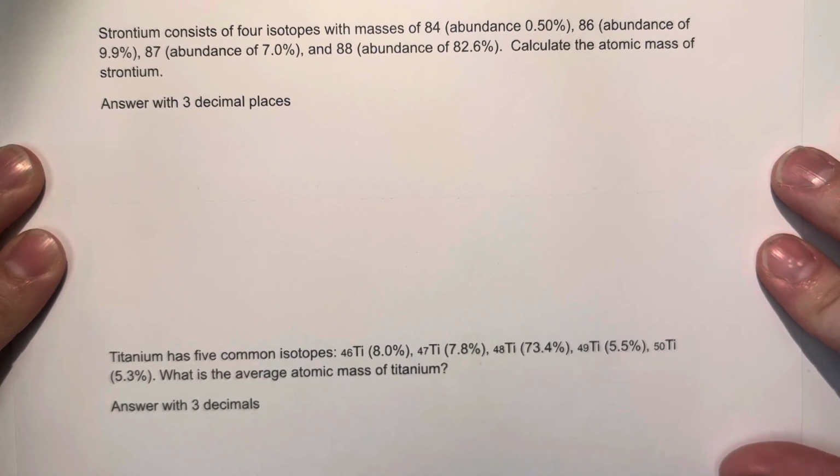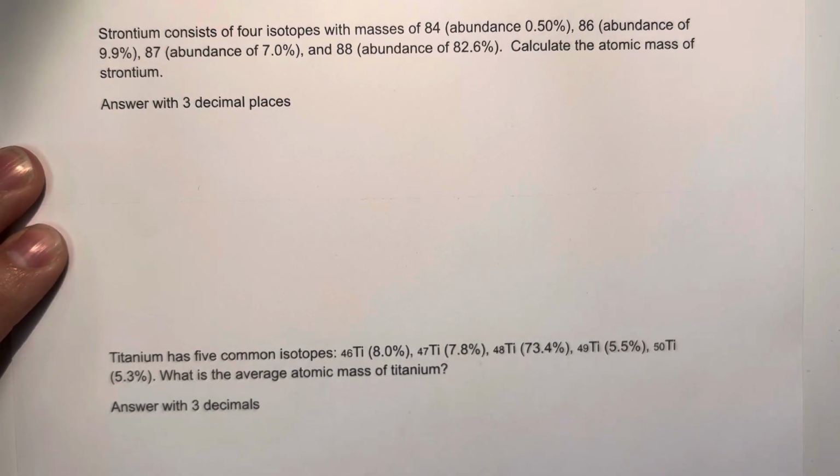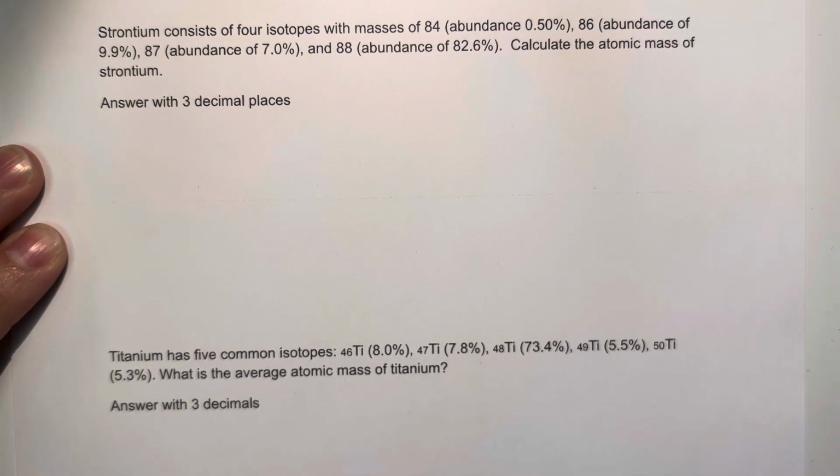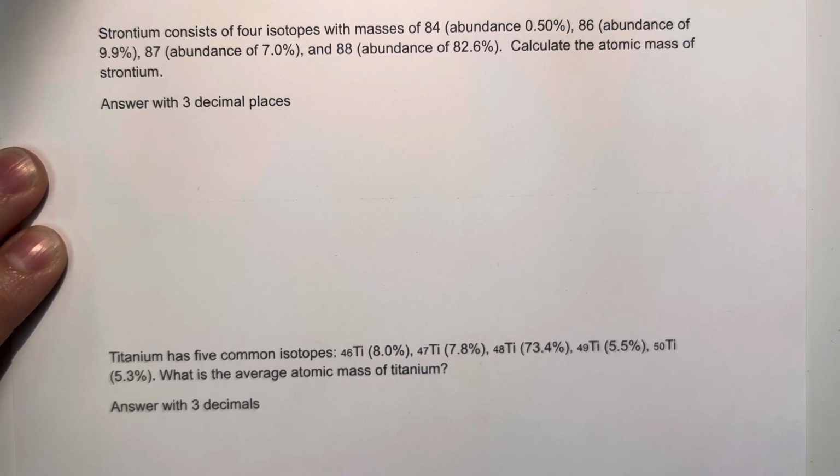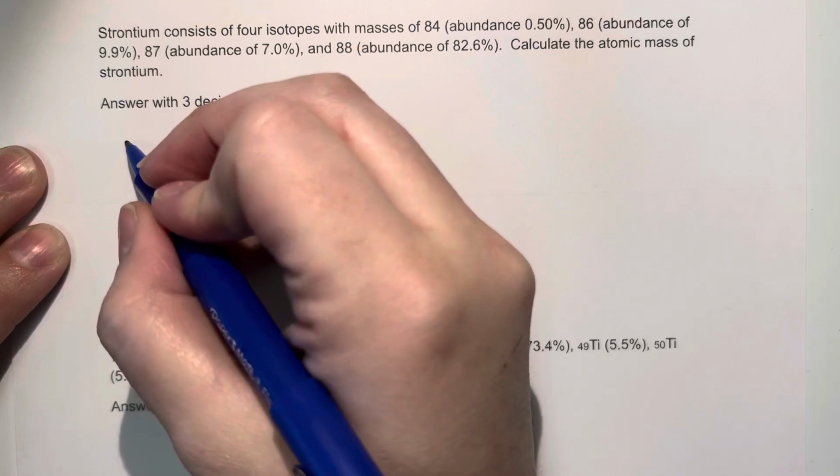Strontium consists of 4 isotopes with masses of 84 with an abundance of 0.50%, 86 with an abundance of 9.9%, 87 with an abundance of 7%, and 88 with an abundance of 82.6%. Calculate the atomic mass of strontium.